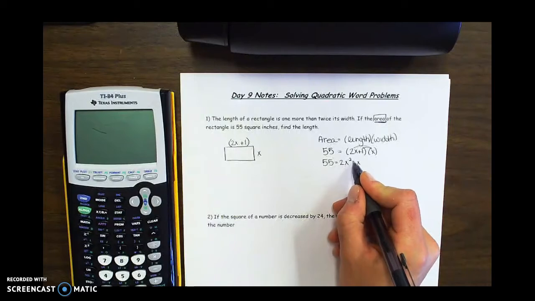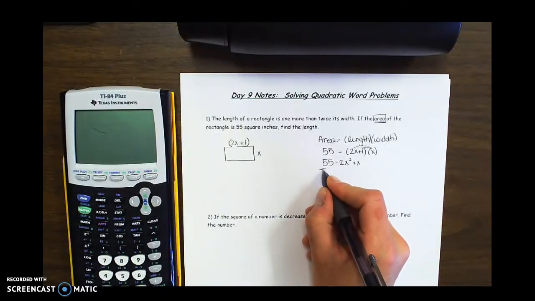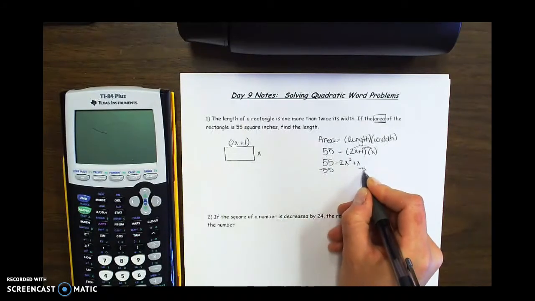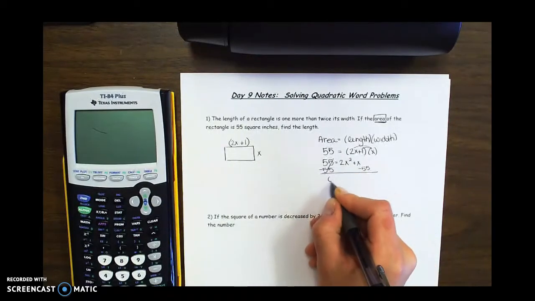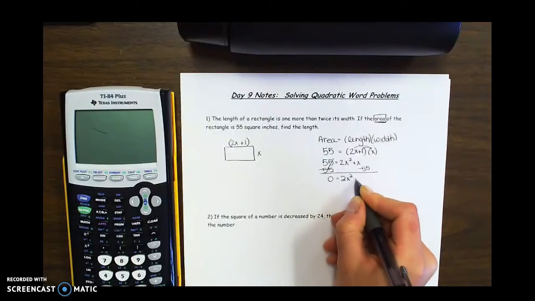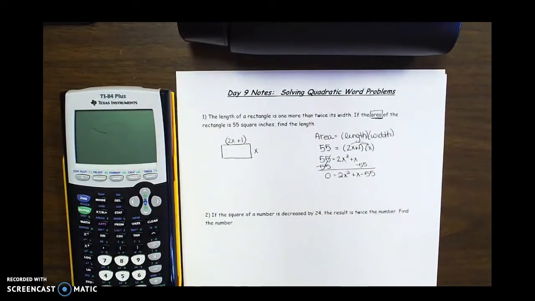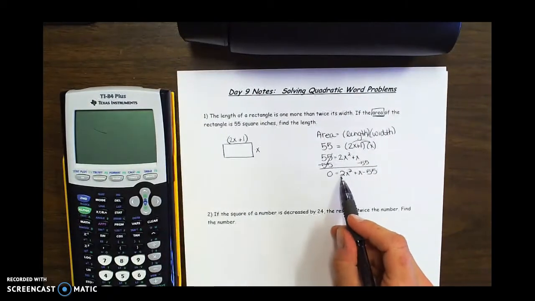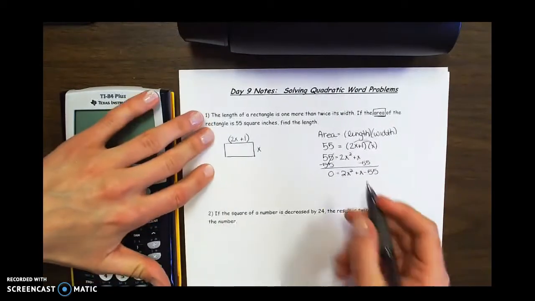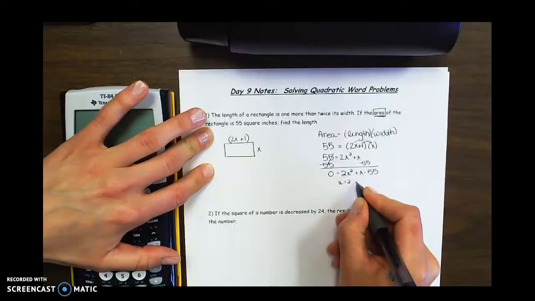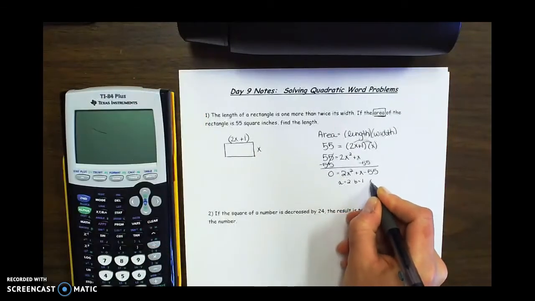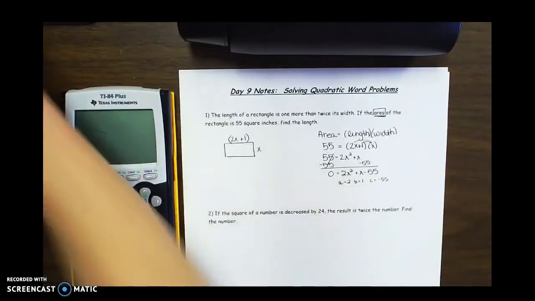Now my x is squared. That means I'm going to have 2 answers. If I have 2 answers, that means I need to set it equal to 0, so that way I can factor it or use my quadratic formula. Okay, so now it comes time that we have to factor. Now I'm looking at this, it has a coefficient of a number greater than 1. So instead of factoring, I'm going to go off to the side and use my quadratic formula. So here my a value is 2, my b value is 1, and my c value is negative 55.